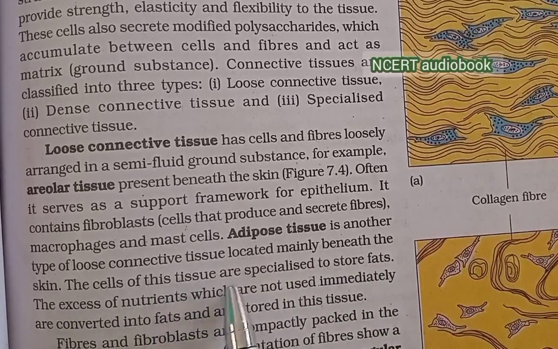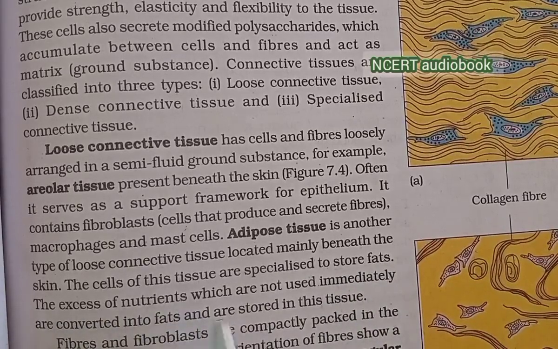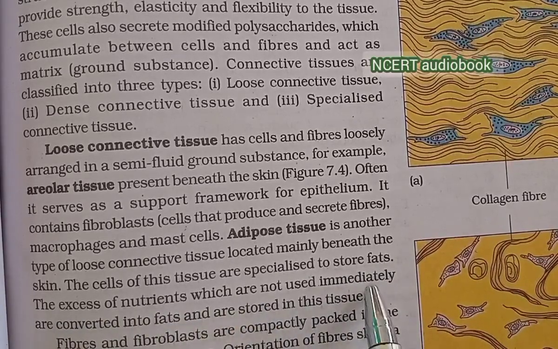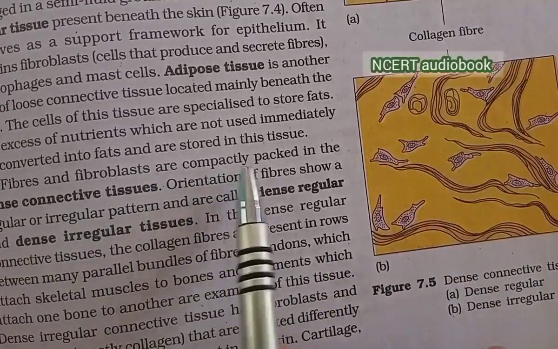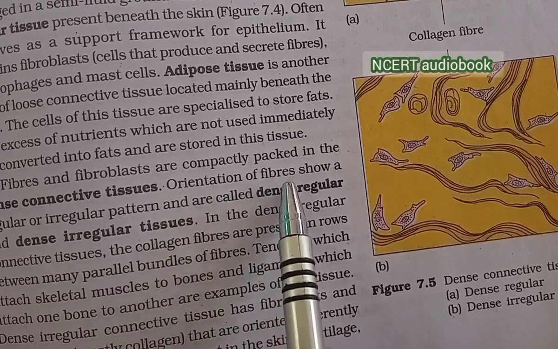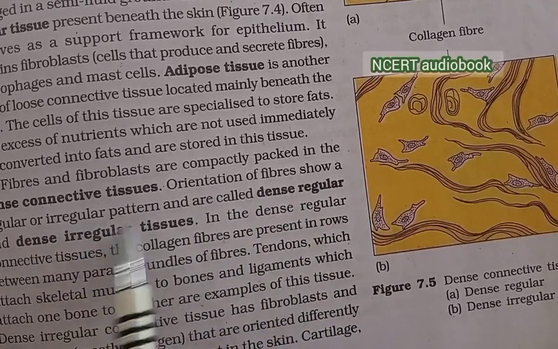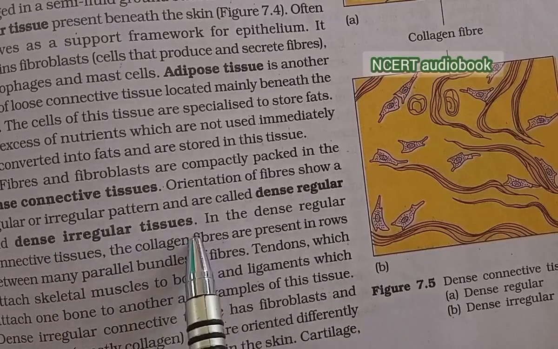The cells of this tissue are specialized to store fats. The excess of nutrients which are not used immediately are converted into fats and are stored in this tissue. Fibers and fibroblasts are compactly packed in the dense connective tissues. Orientation of the fibers shows regular and irregular patterns and are called dense regular and dense irregular tissues.